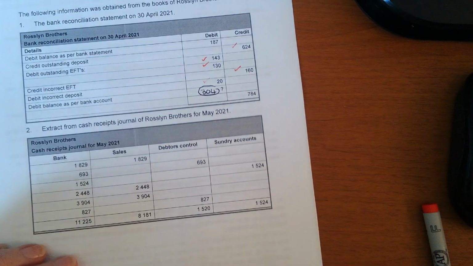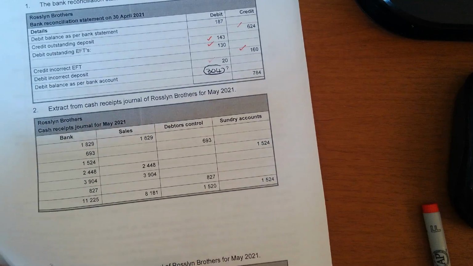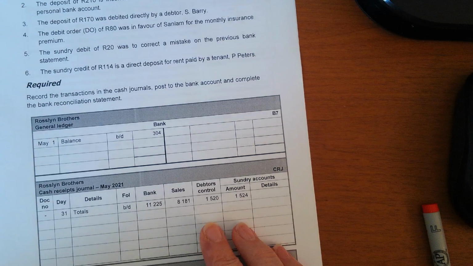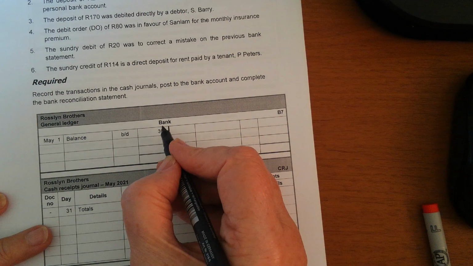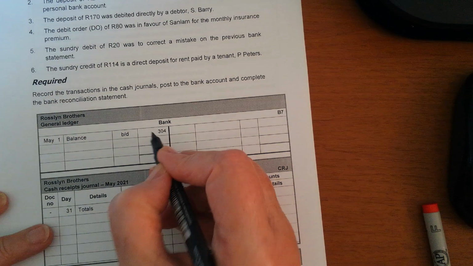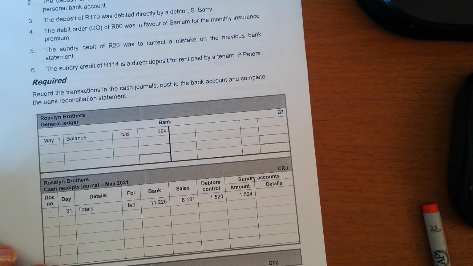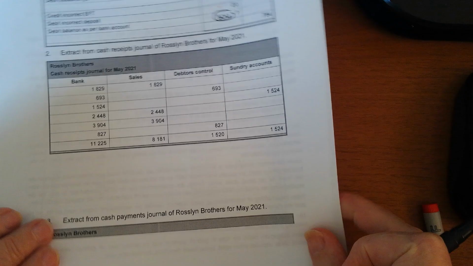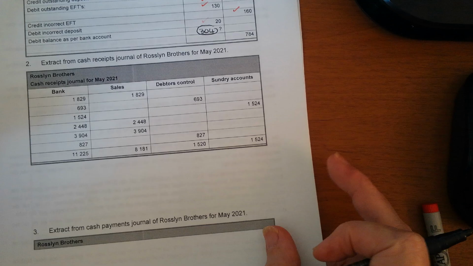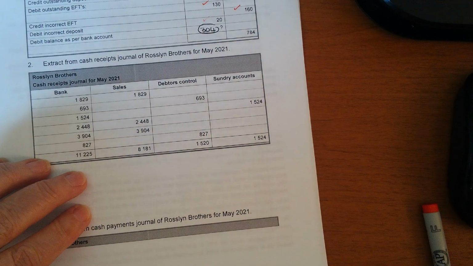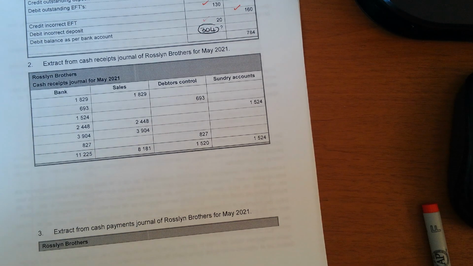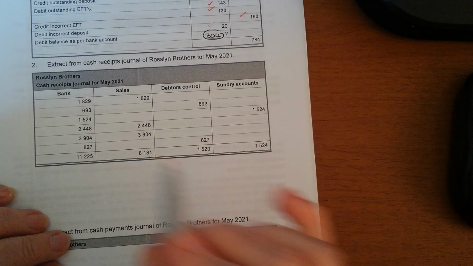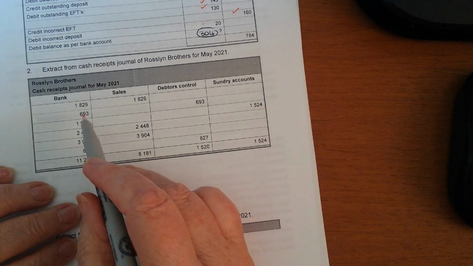Okay, that balance that we've got there, the 304, is the amount that we will start with in our bank account. So here in the bank account, I will show that we have a balance of 304 on the first day of the month. Okay, then we go to our cash receipts journal and we determine if all the money that we posted and deposited this month appeared on the bank statement.